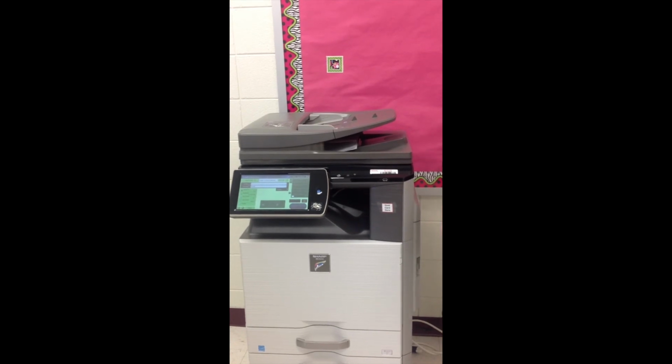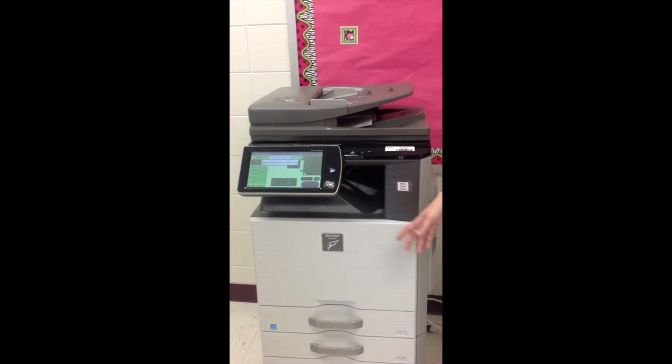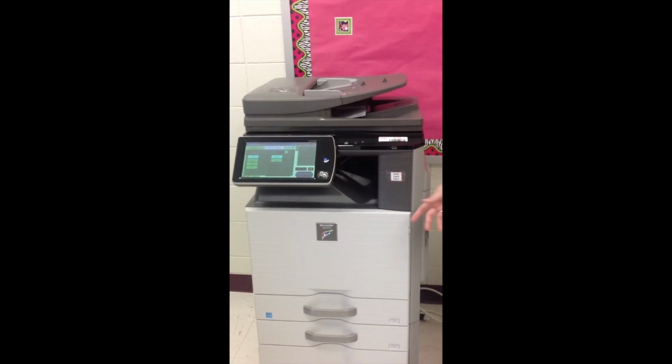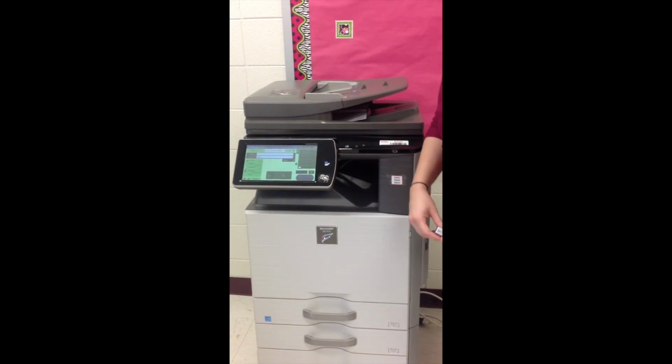Wow. I know. So we touch the button that says what? Color mode. We want to scan in color, so we're going to touch color mode. We're going to touch auto color, and it will scan in color. Oh, wow. Ta-da! Okay.